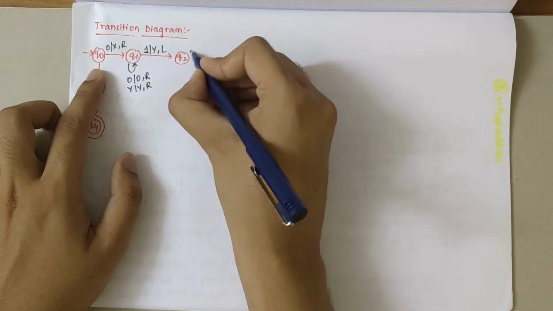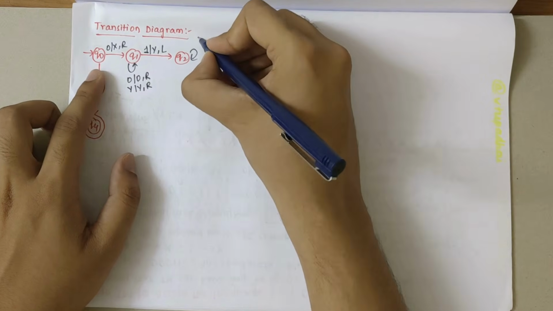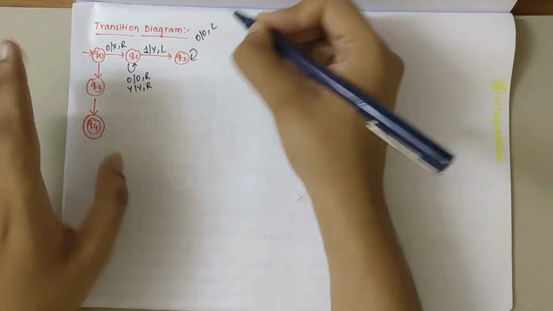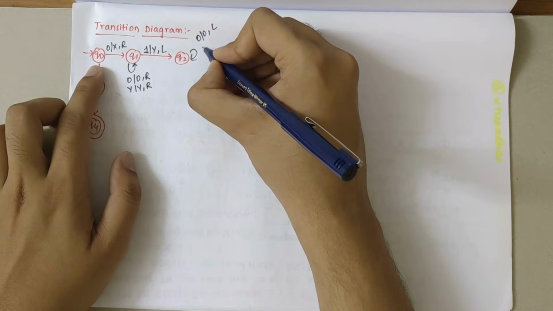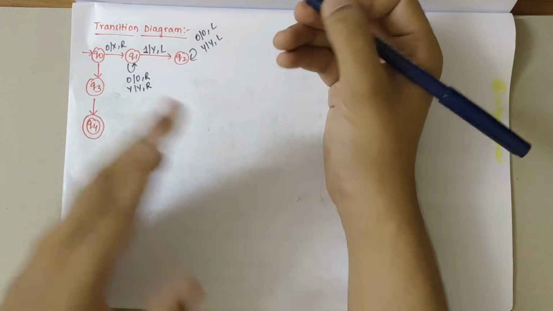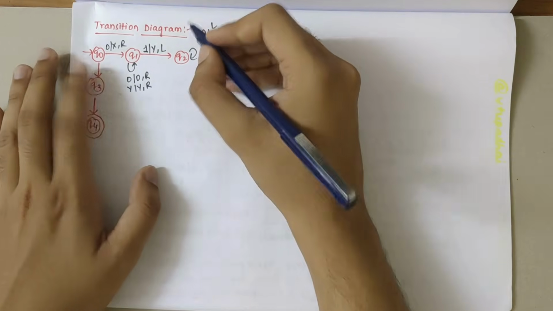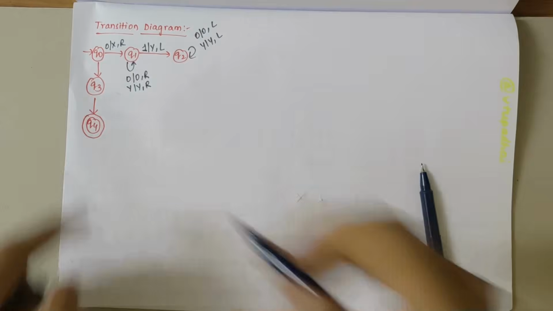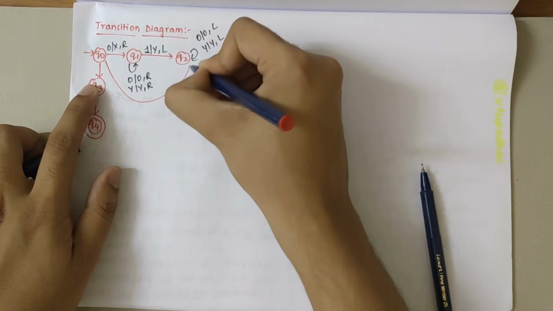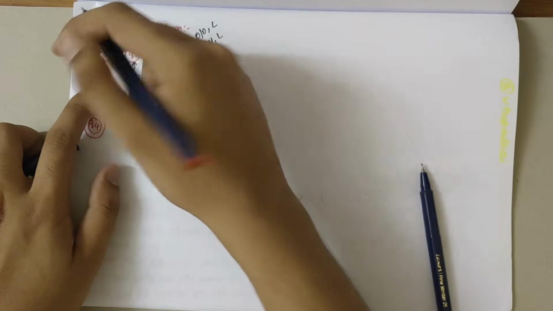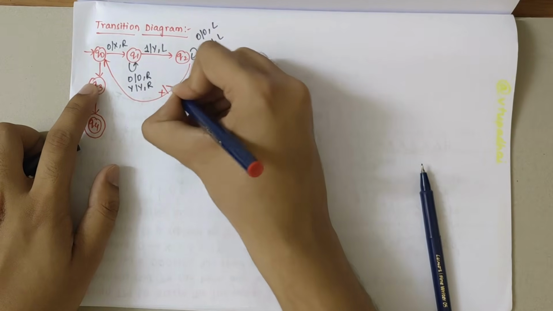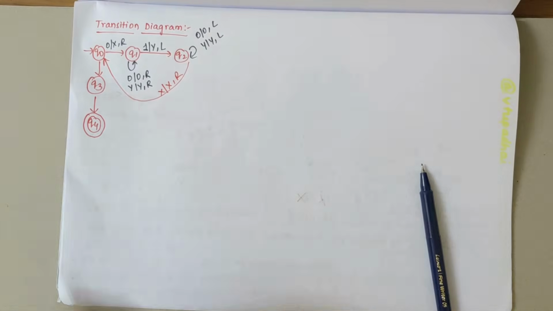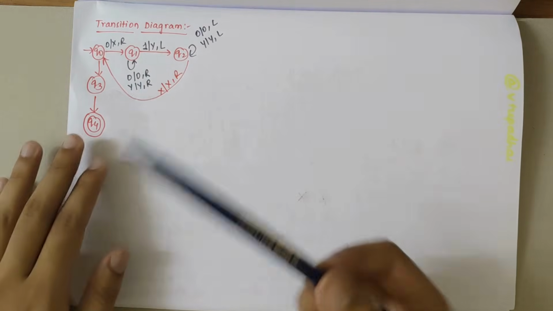So here also there's a self loop condition, that is on 0 and 0 I should move left till I get q0, and on y and y I should move left till I encounter q0. So from q2 to q0, I should replace x by x and move right. So this is in case of q0, q1 and q2.